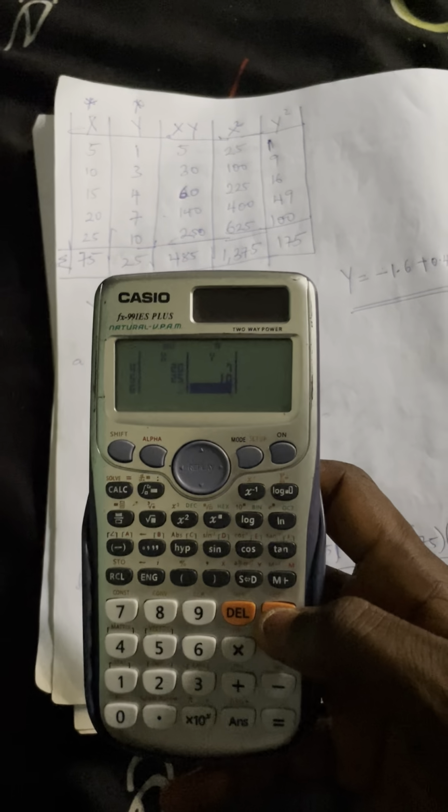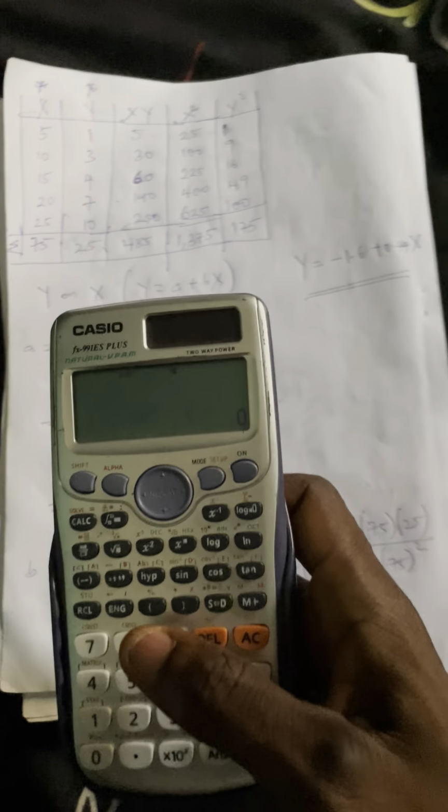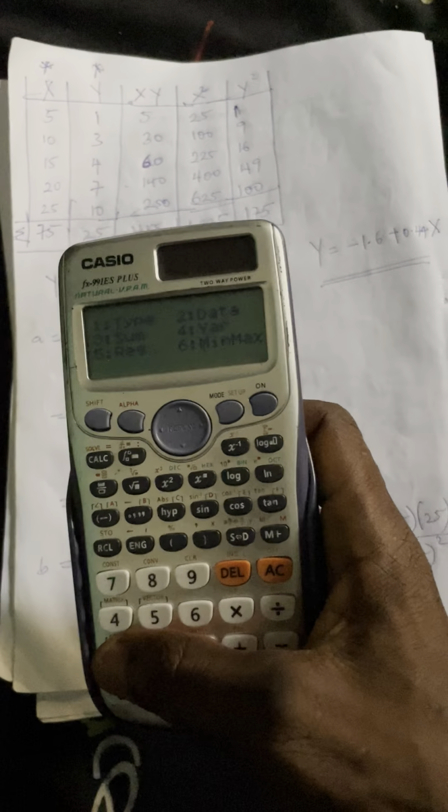Now, after you are done, you press your AC. After you press your AC, you press shift, your number 1, that starts. We'll go to reg. Now you can see that your A is 1, so press equals to, that's minus 1.6. Now our A here is minus 1.6.